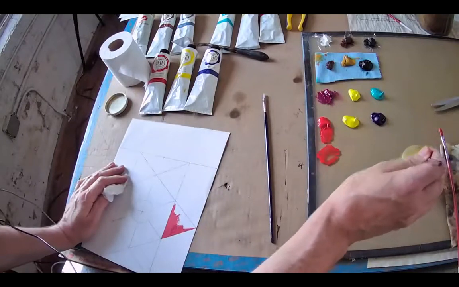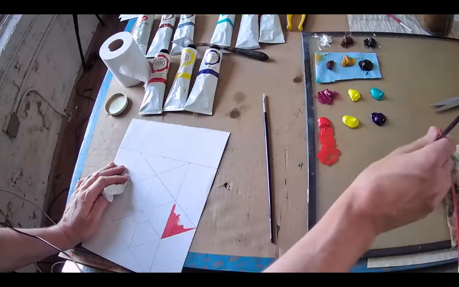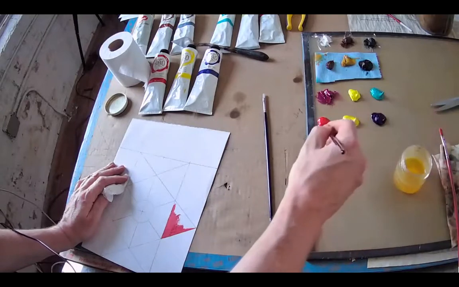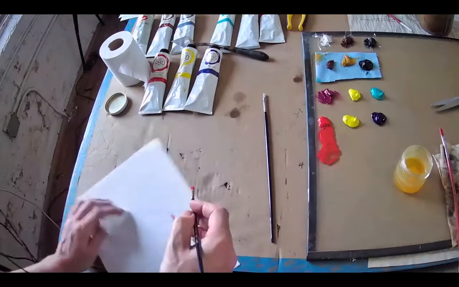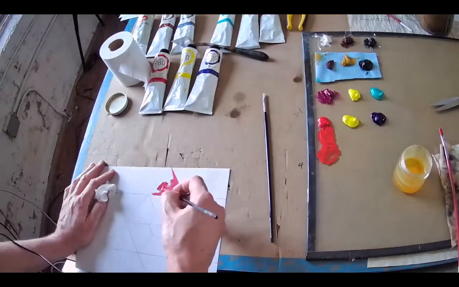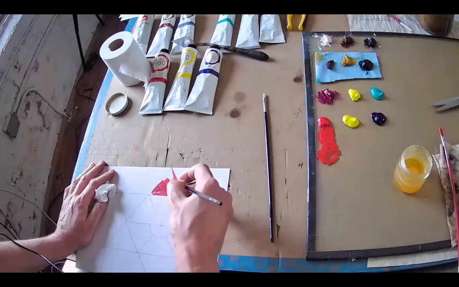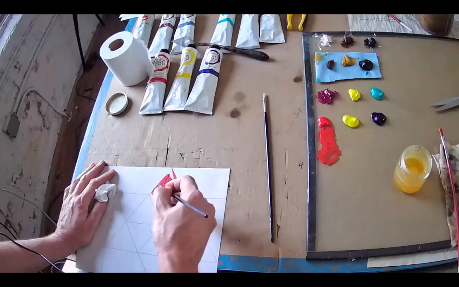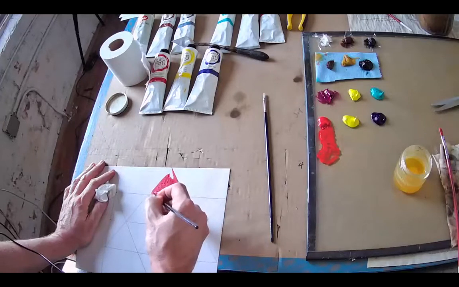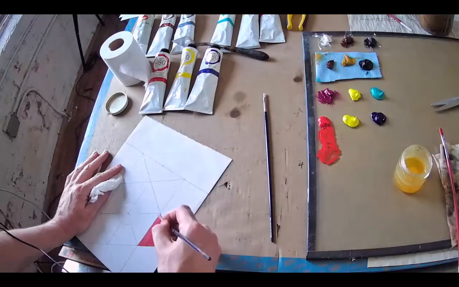When I personally, this is just the way I do it, I dip my brush into the medium. I just use a little bit of medium. I don't know exactly how to explain it because it's more like a feel for it and not any kind of exact proportion. At least not any exact proportion that I'm completely aware of.